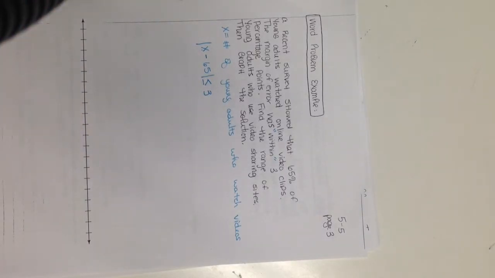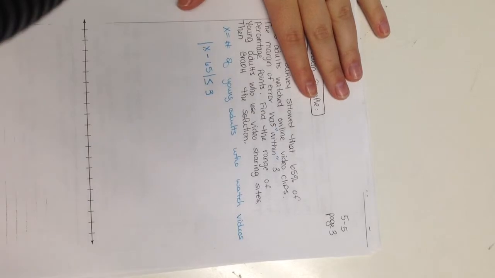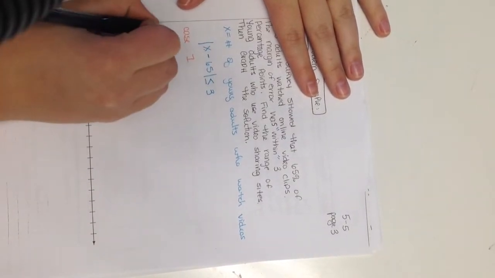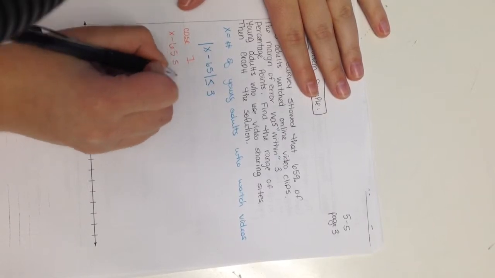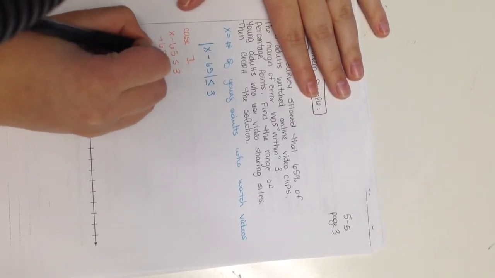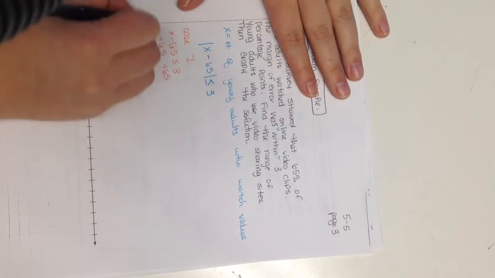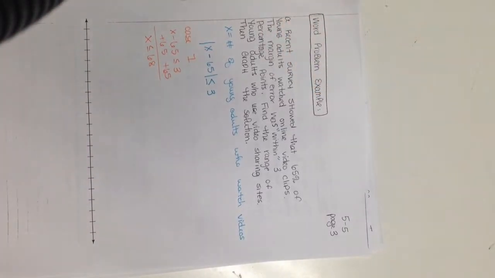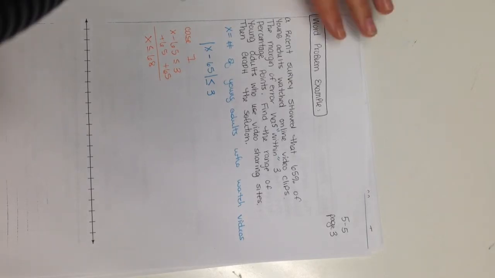Because the absolute value of that would still be 1%, which means it's 1% off from that 65. Okay, so let's go ahead and solve. I have case 1, which is our non-negative, which means x minus 65 is less than or equal to 3. Add 65, add 65. X is less than or equal to 68, which we decided. If it's within 3 points, it should be 68 or smaller, down to 65.